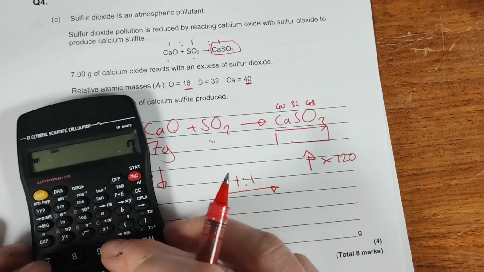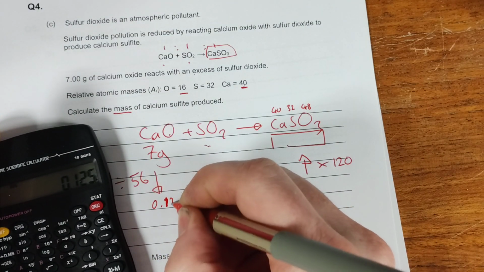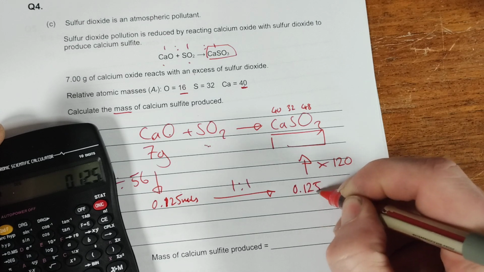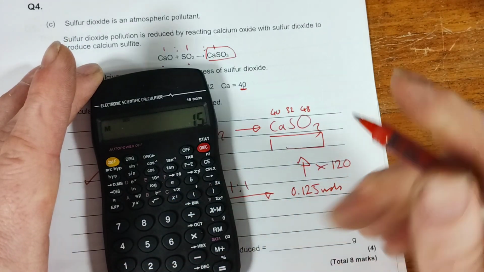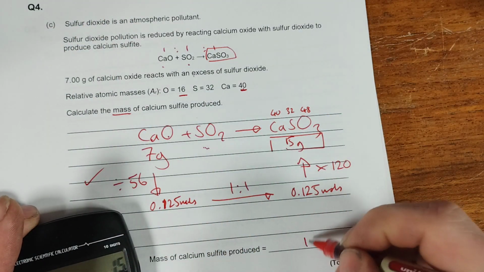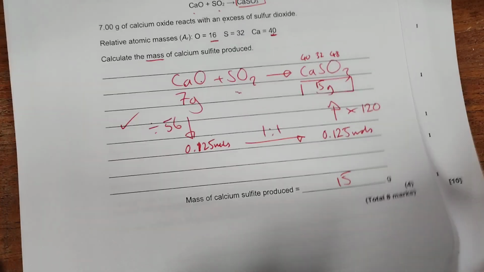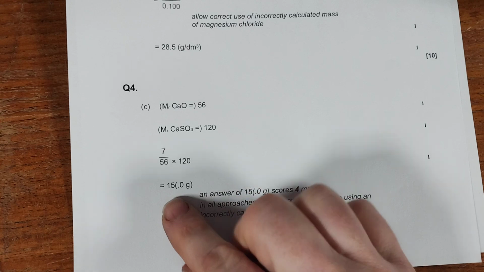There we go. 7 divided by 56 equals 0.125 moles. 1-to-1 ratio, so that means you're going to make 0.125 moles of this, times it by 120, equals 15 grams. Doesn't want it in milligrams, 15 grams. That was an easy one. I hope it's harder than that in the exam, because loads of students will get that right.